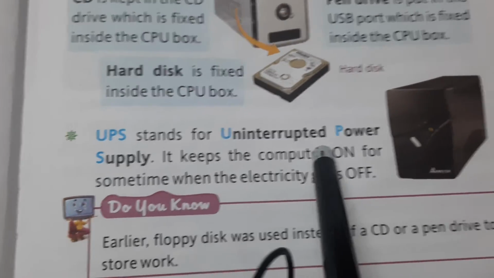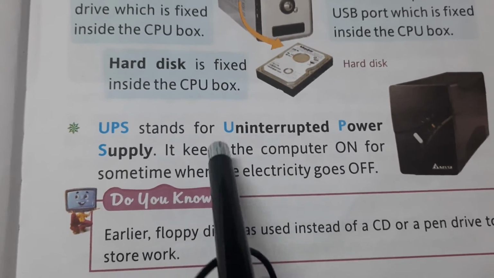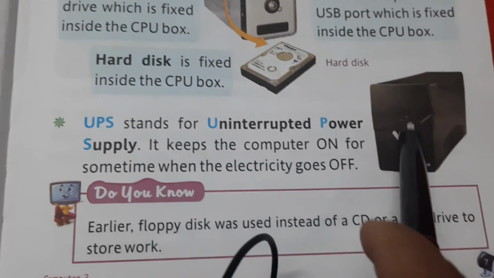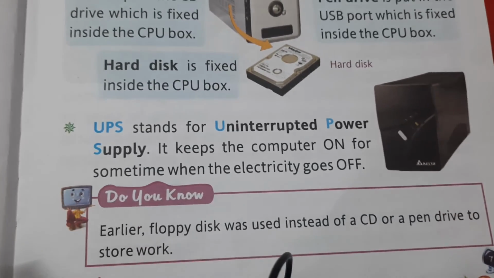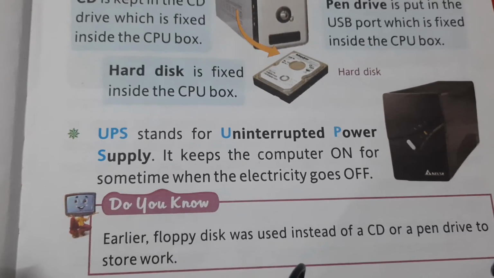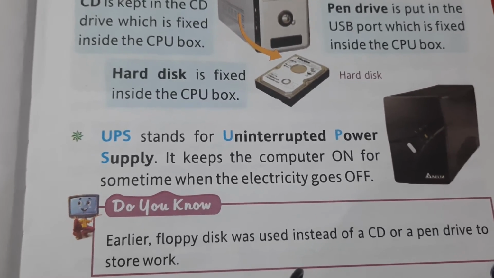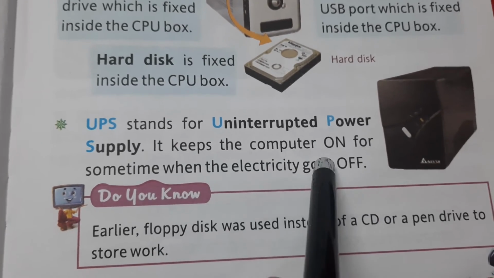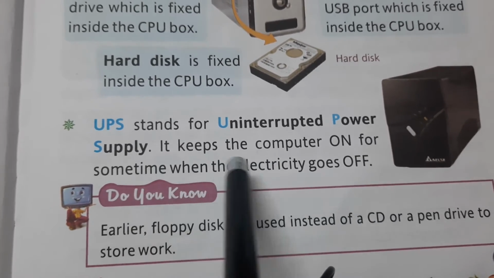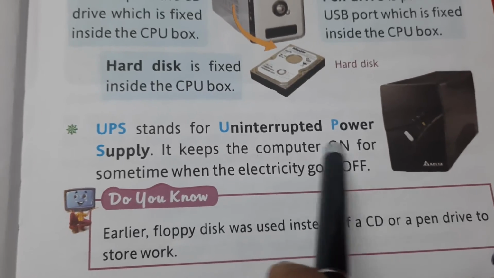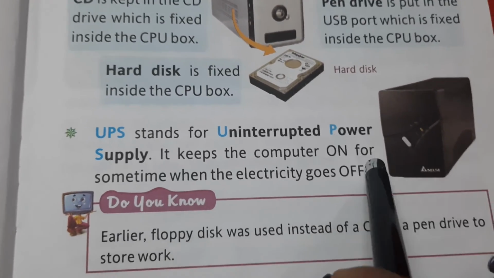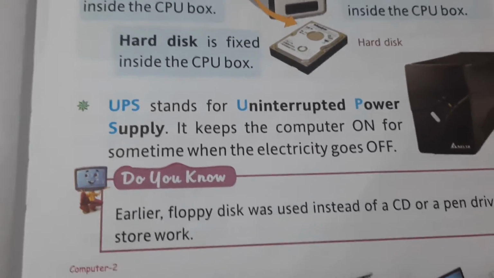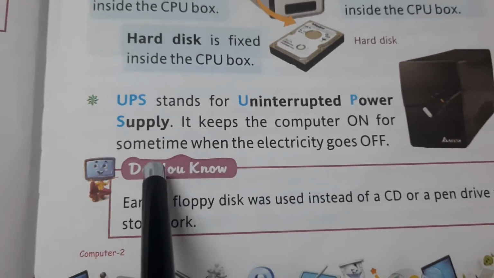In the same way, when there is a power failure or there is any problem with the electricity, then this UPS provides the power to the computer so that our work is not hampered and the data is intact, it doesn't get lost. It keeps the computer on for some time when the electricity goes off. Okay, it is only for some time because it is charged. When the charging is over, it will stop functioning. So it keeps the computer on for some time.